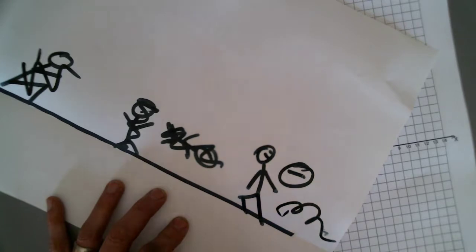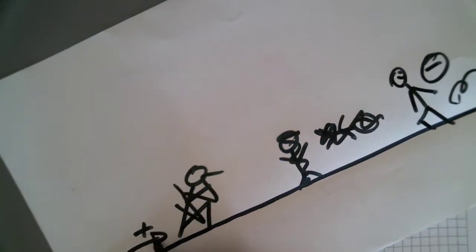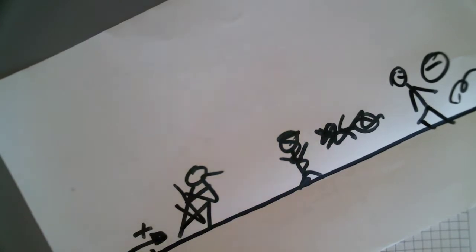So, big thing. Negative slope is going down from the left to the right. Positive slope, you got to work to climb it. Start at 0, 0. Positive is going up.